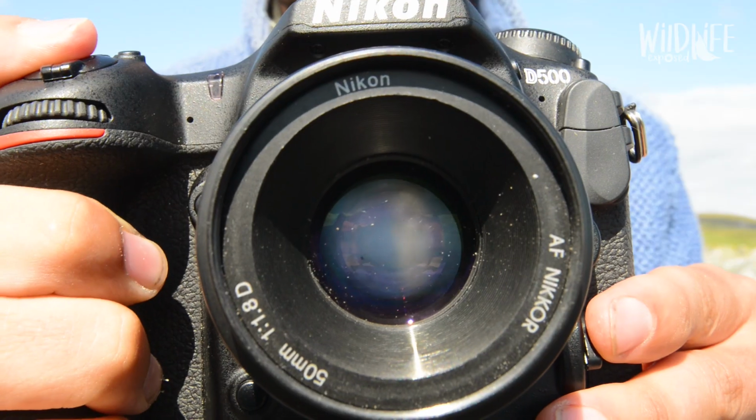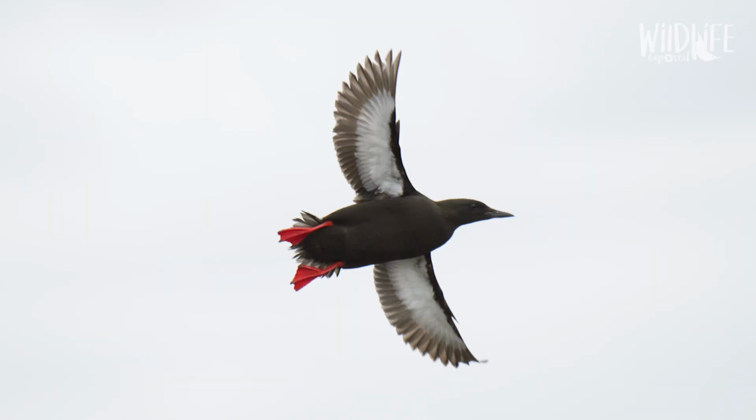So the next one is shutter speed. The shutter itself is in the camera, and you trigger that every time you press the button down. Now a fast shutter speed is ideal for getting those shots of birds in action or any wildlife that's moving quickly and you want to freeze it.